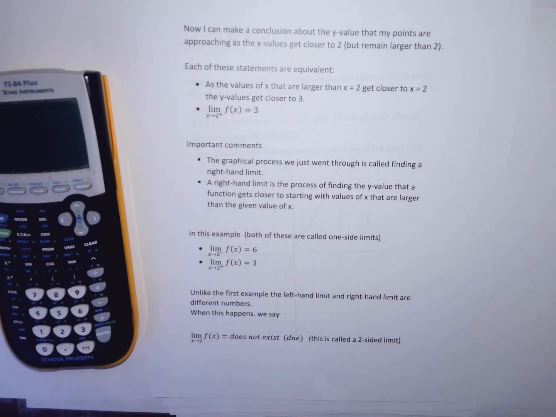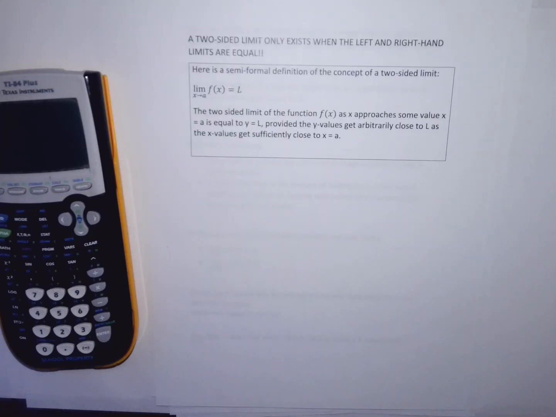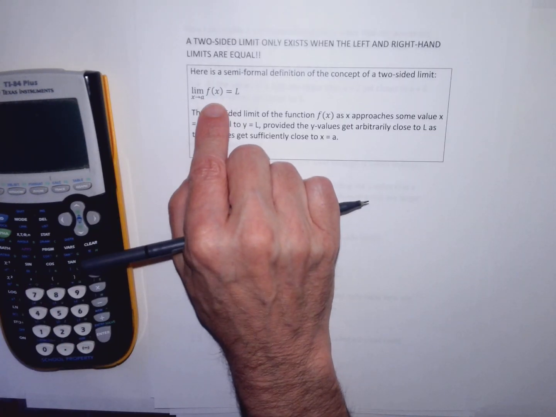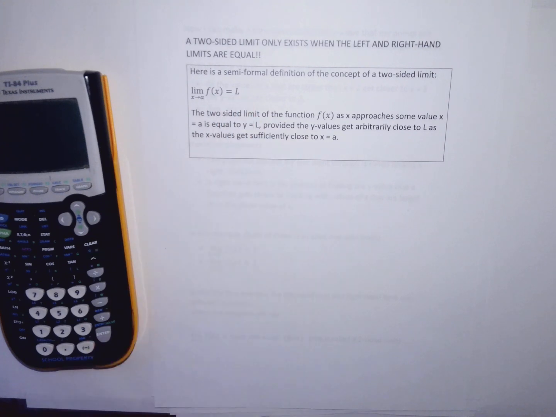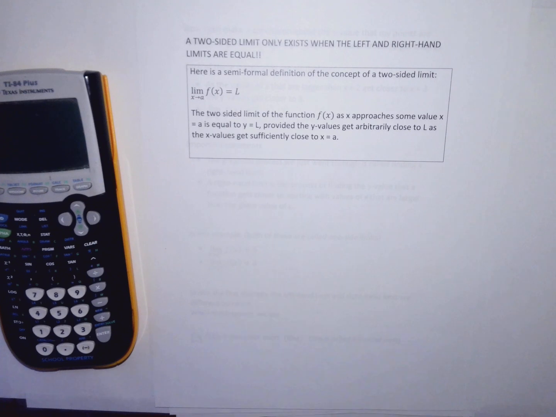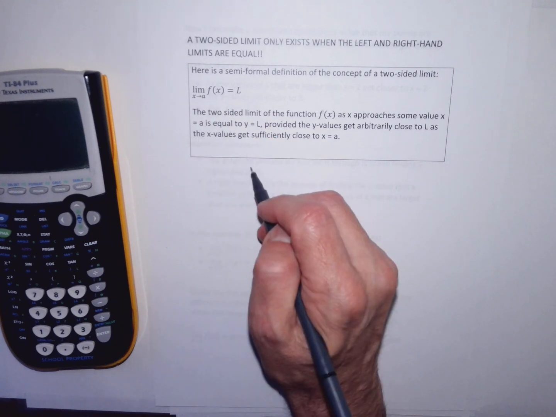And that's what I say right on this sheet here, that a two-sided limit only exists when the left-hand limit and the right-hand limit are equal. And this is a semi-formal definition of the concept of a two-sided limit. So I'd say the limit as x approaches some value a of function f of x is L, provided the two-sided limit of the function, this is just saying this is the two-sided limit of the function. This is saying that if the left-hand limit is equal to L and the right-hand limit equals L, then the two-sided limit is equal to L.